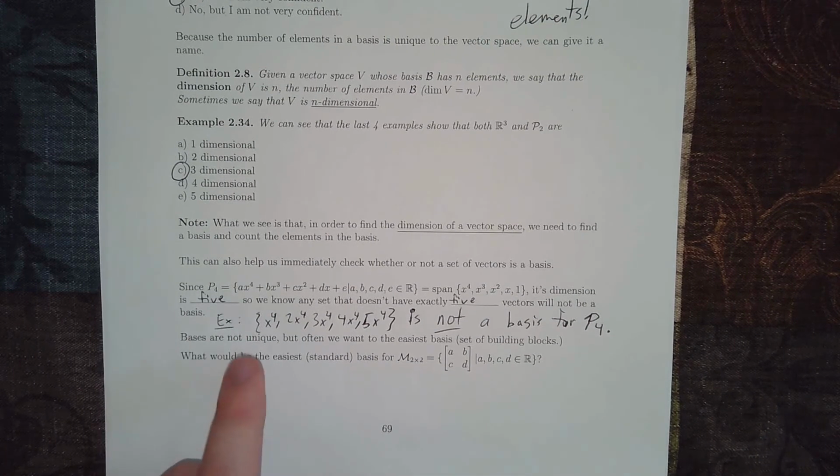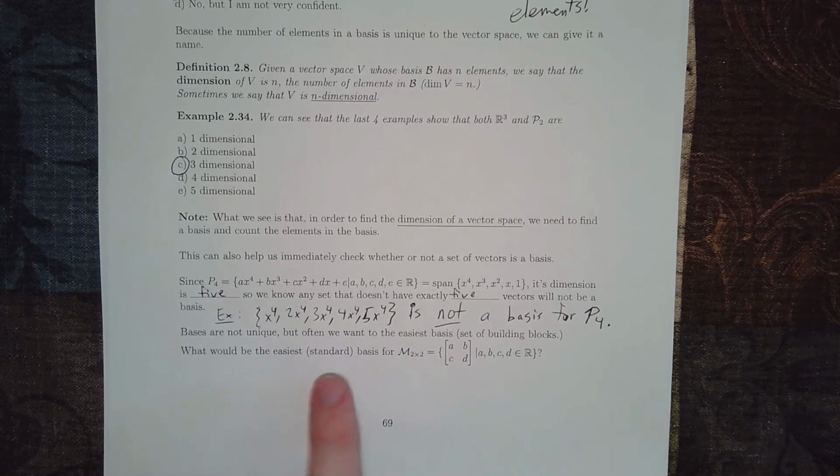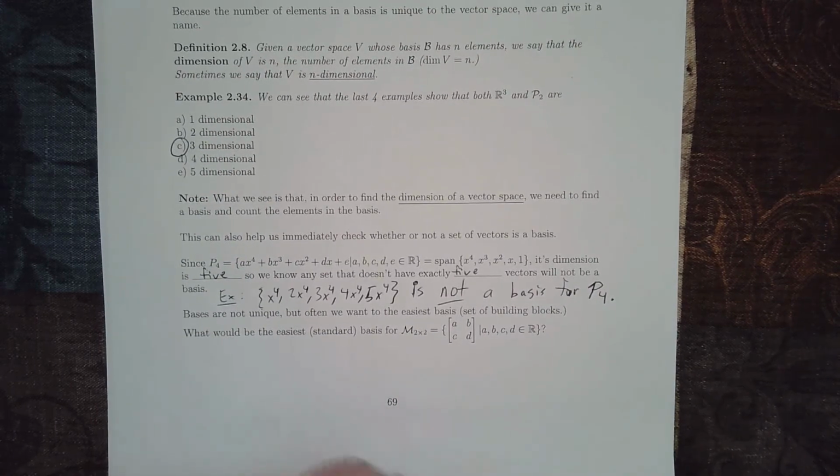So bases are not going to be unique, but we often want to try to find the easiest basis or set of building blocks we can have.